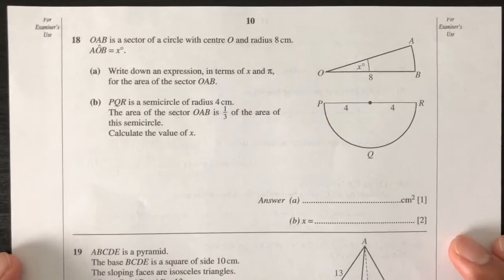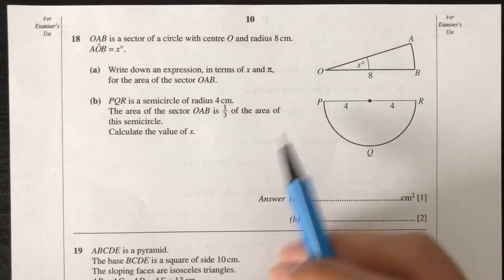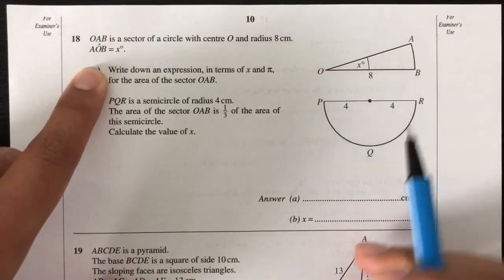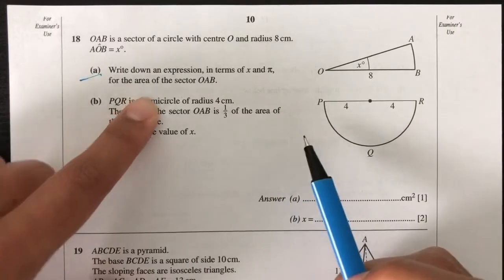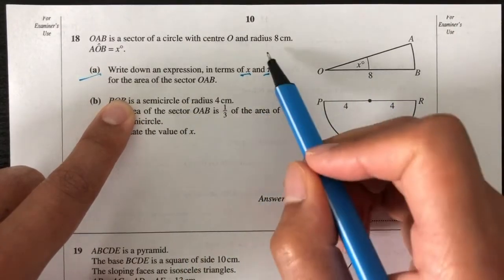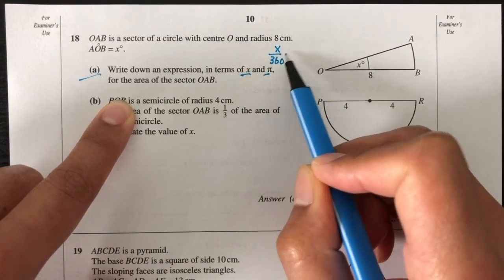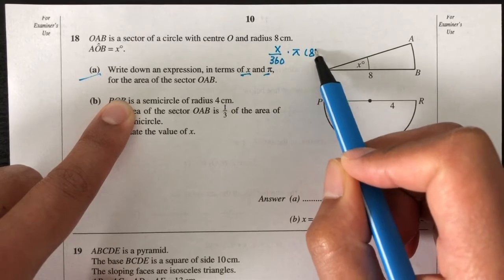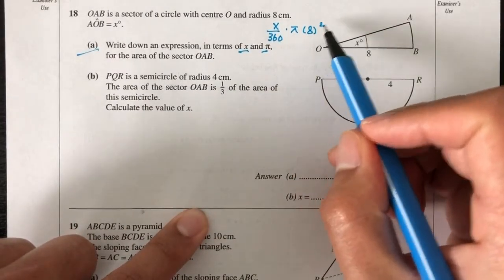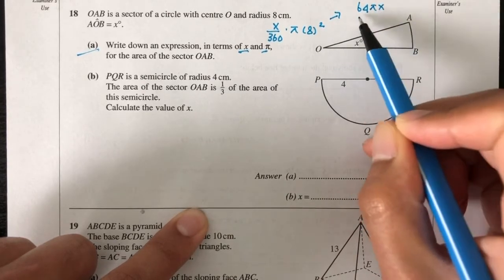Now question number 18, we have OAB is a sector of a circle, with center O and radius 8, that's the radius, and the angle there is x. Part 1, write down an expression in terms of x and pi for the area of the sector. So as you know, how do you find the area of a sector? You will do the angle over 360 times pi r square, which is 8 square. If you simplify, what is 8 square? It is 64 pi x over 360.